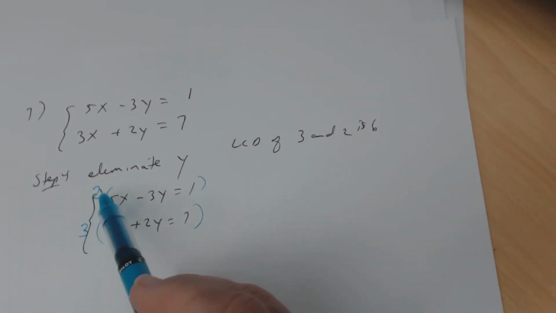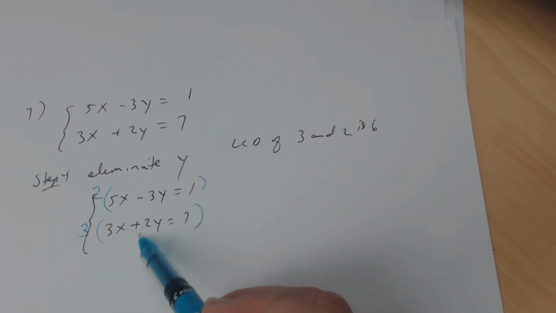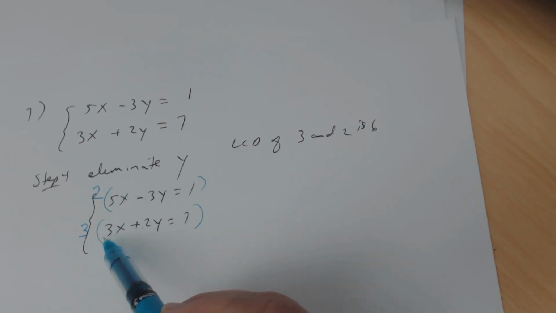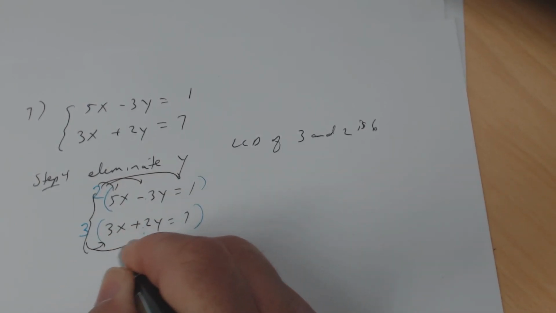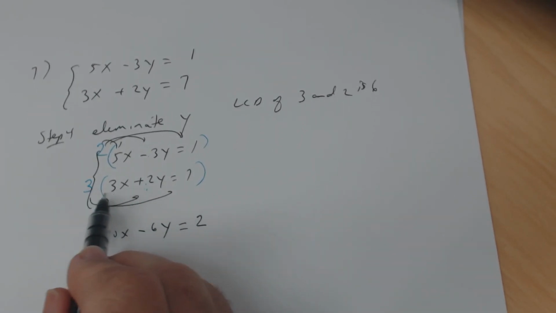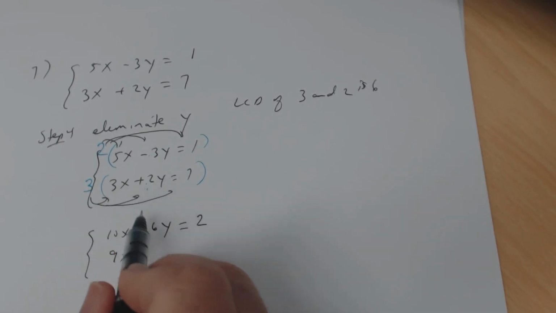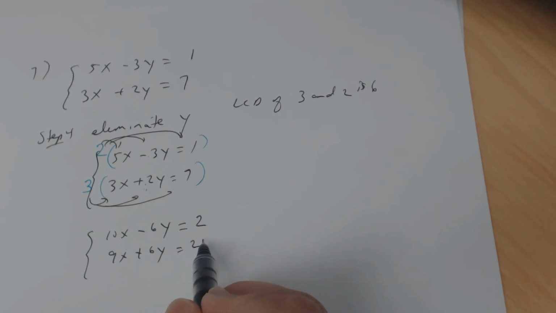Now the question is, do I need to make one of those negative? The answer is no, because one's negative, one's already positive. So when I multiply by 2 and multiply by 3, they will already be opposites. Okay, so let's distribute. Don't forget to multiply both sides. All right, so when I do that, 2 times 5x is 10x. 2 times a negative 3y is a negative 6y. 2 times 1 is 2. The next one, 3 times 3x is 9x. 3 times 2y is 6y. And then 3 times 7 is 21.